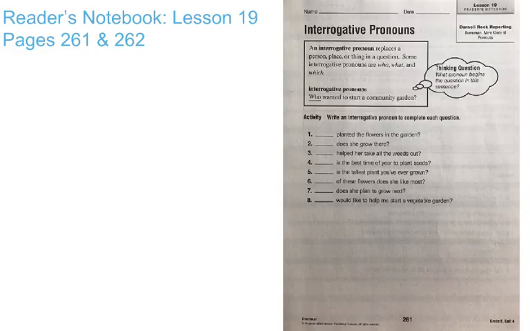Interrogative pronouns. An interrogative pronoun replaces a person, place, or thing in a question. Because remember, an interrogative sentence asks a question. Okay, so an interrogative pronoun replaces a person, place, or thing in a question. Some interrogative pronouns are who, what, and which. Here's an example. Who wanted to start a community garden? Who is the interrogative pronoun.